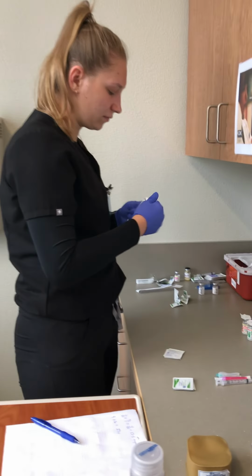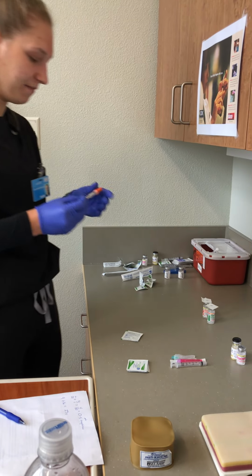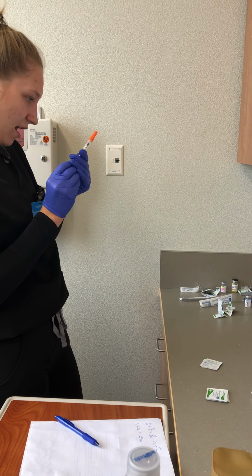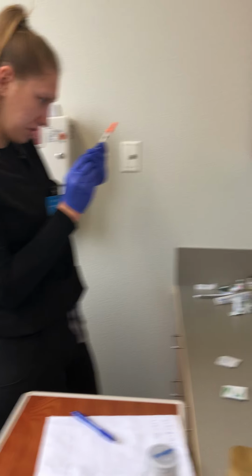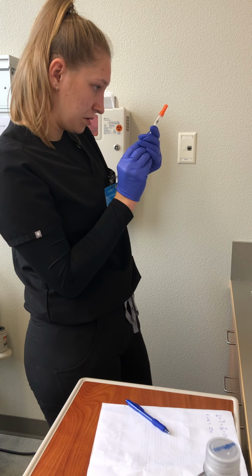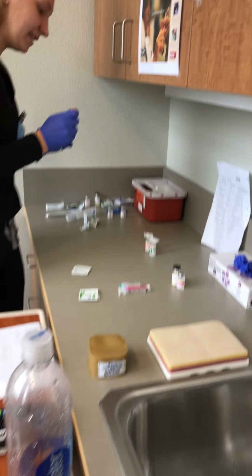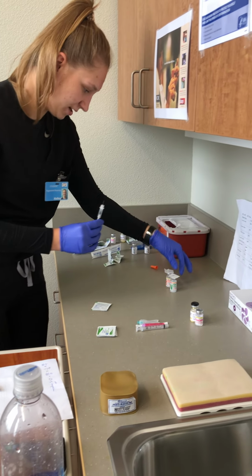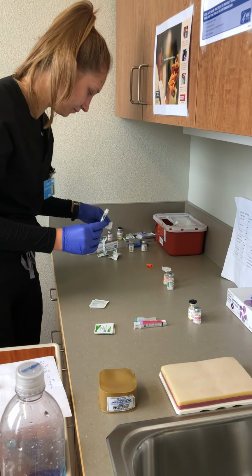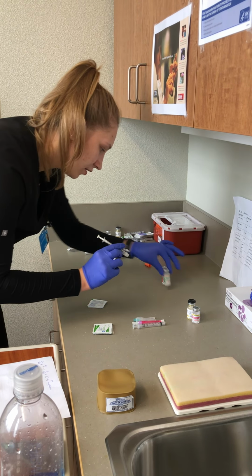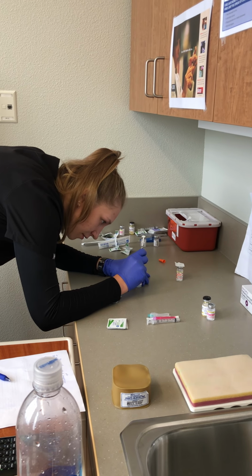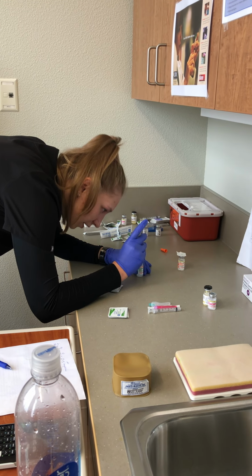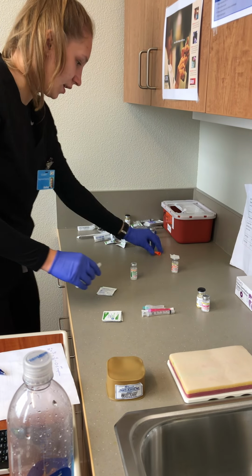Okay. So for this one, I'm going to start with my NPH, and I'm going to draw back 16 units of air. It's kind of hard to see. There, and I'm going to inject this into the NPH without touching the solution inside of it. We're going to go here. Put in the air. Okay.